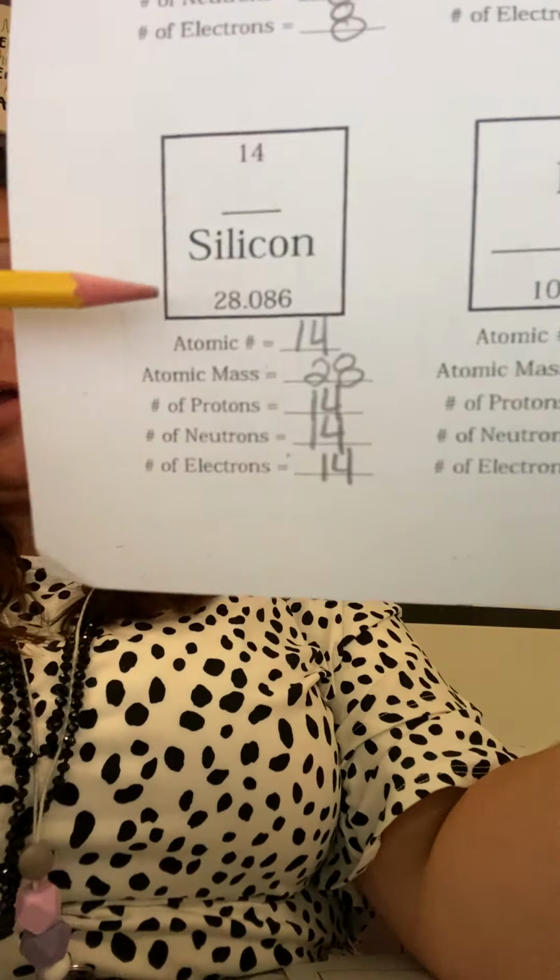Now, not every one is going to end up where they all match. That's not going to necessarily happen. Okay, then I want you to look at your box here, and I want you to say, what's missing? And in this one, the chemical symbol is missing. So we're going to go to our periodic table, and we're going to find silicon. And we just found out it's number 14.